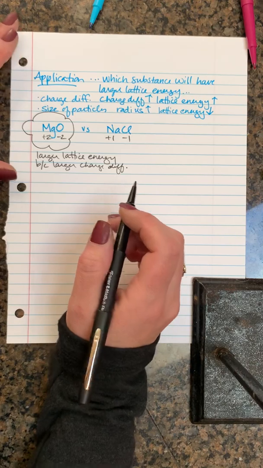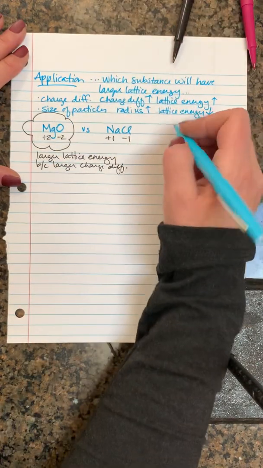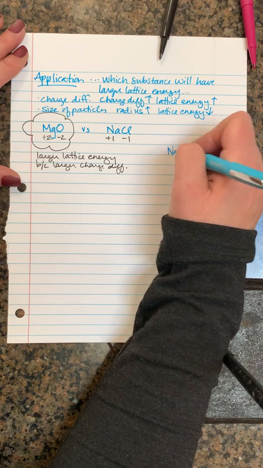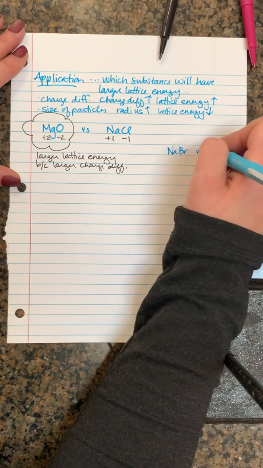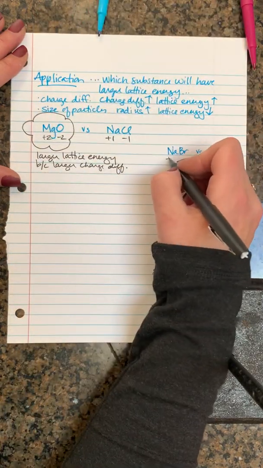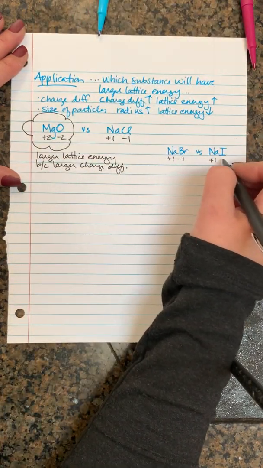And what if we're looking at something like sodium bromide versus sodium iodide? So these have the same charge difference, +1, -1, +1, -1.